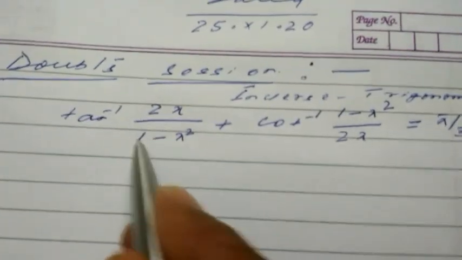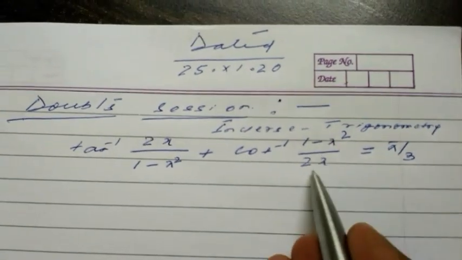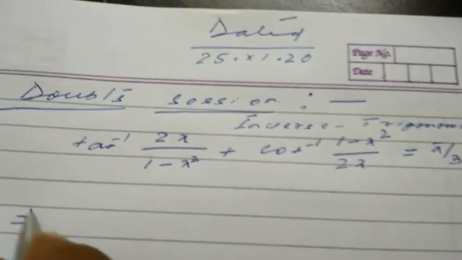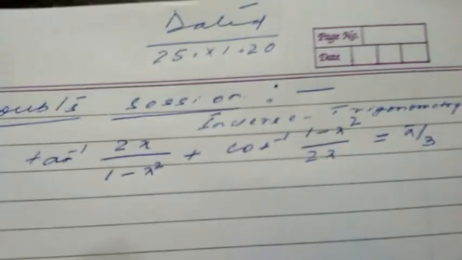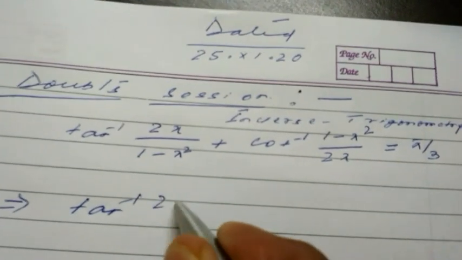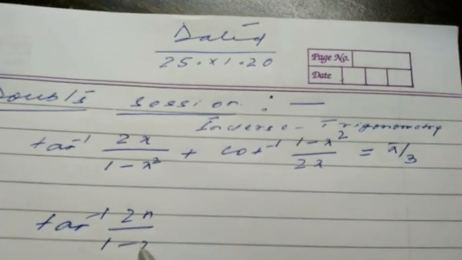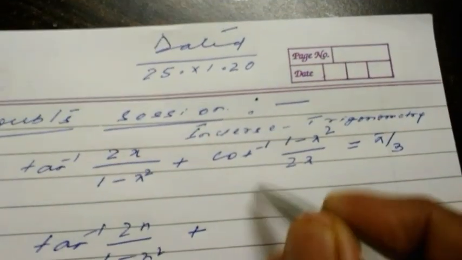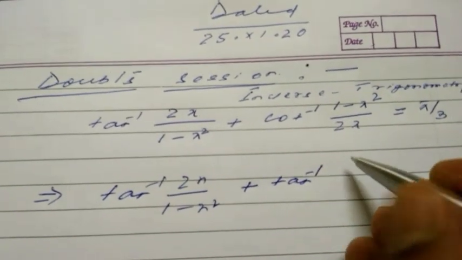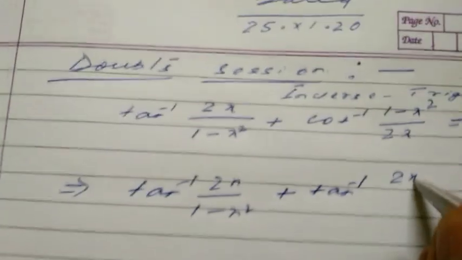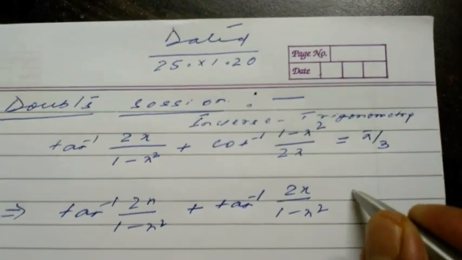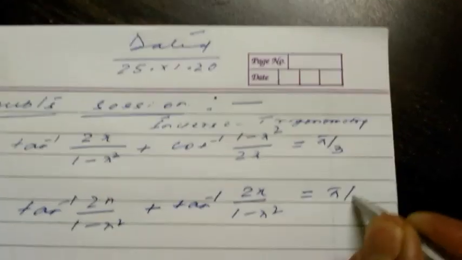Tan inverse 2x upon 1 minus x square plus cot inverse of 1 minus x square upon 2x is equal to pi by 3. How will we go about it? We have to solve for x. Writing tan inverse 2x upon 1 minus x square, the reciprocal of tan inverse is cot inverse, so this is cot inverse of (1 minus x square) upon 2x, equal to pi by 3.